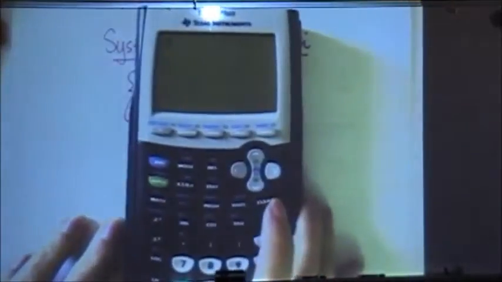So first thing is, there's a shortcut method if you have the new operating system on your calculator. If not, you're going to have to store the function. So let's go store the matrix. Let's go over how to store a matrix.